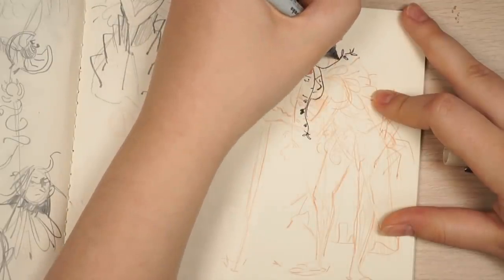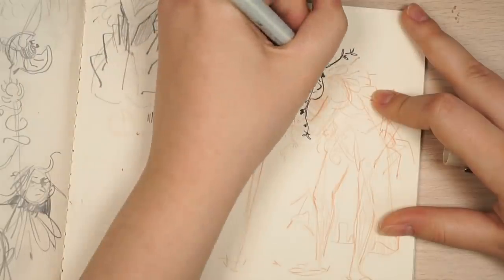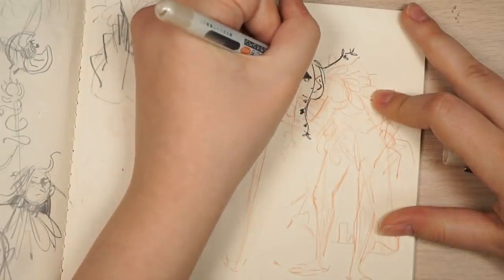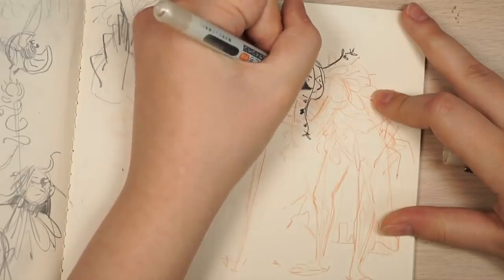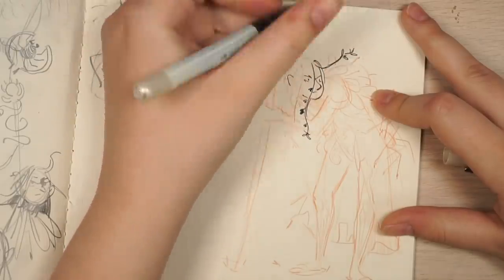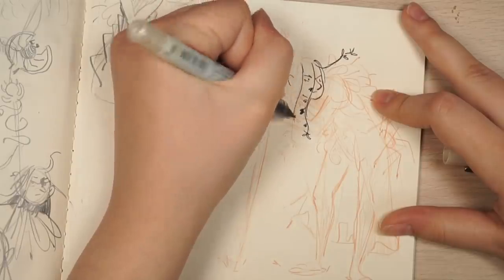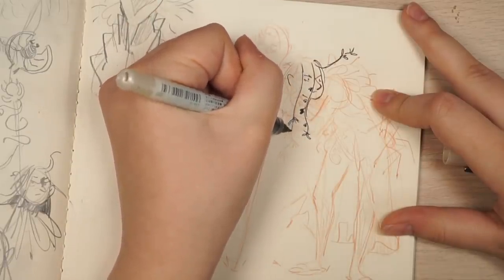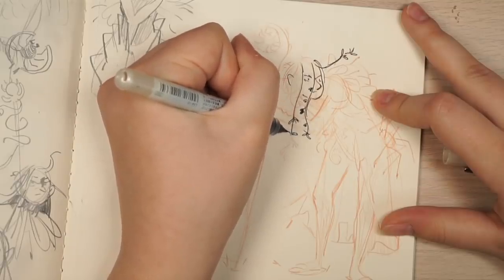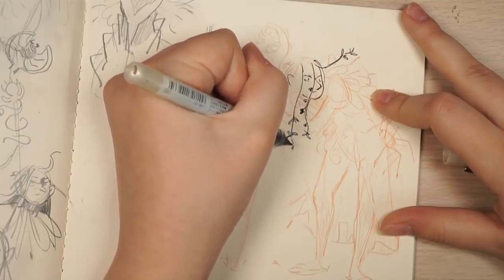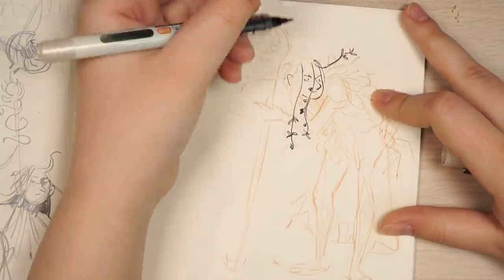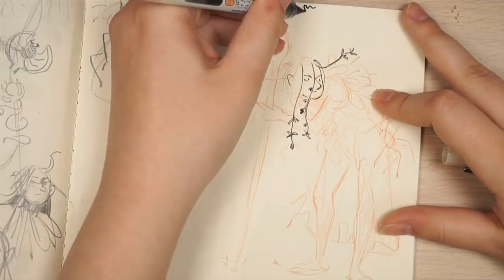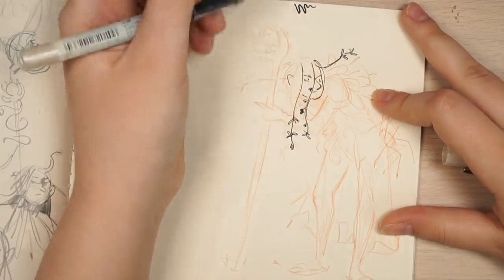I really got into inking during Inktober last year. I didn't finish Inktober, but I learned a lot about inking things, and I haven't really done much of that lately, so this might be fun. Although this will probably be more sketchy than... This pen is being really weird, it's bleeding. Don't know how I feel about that.